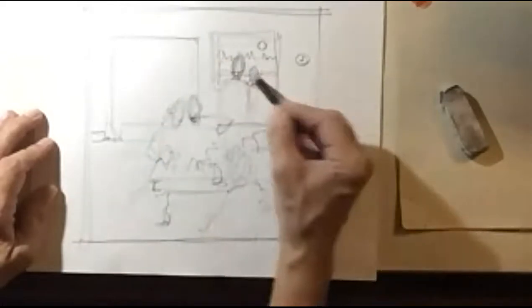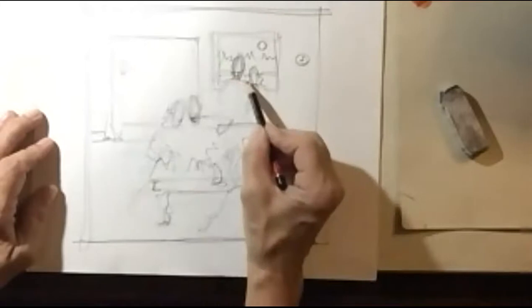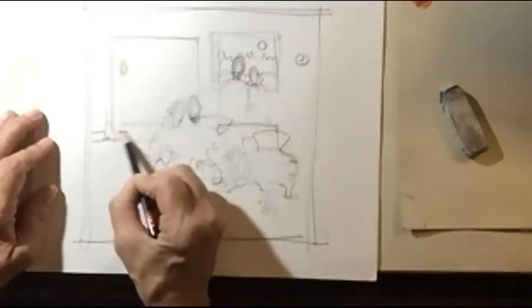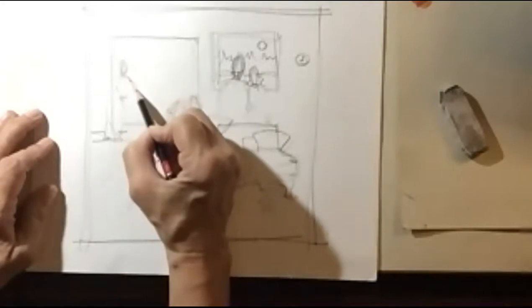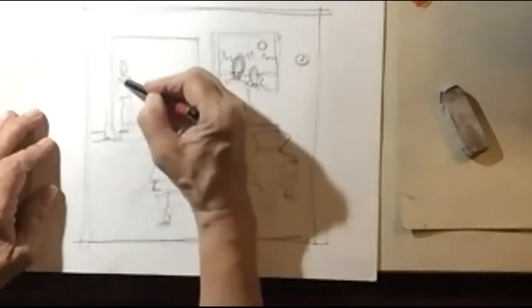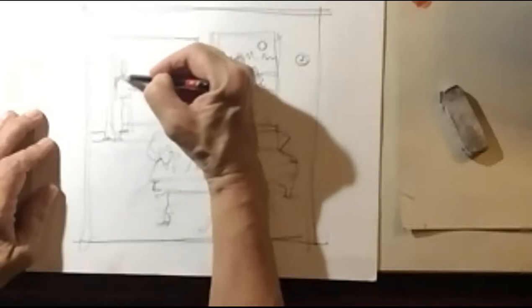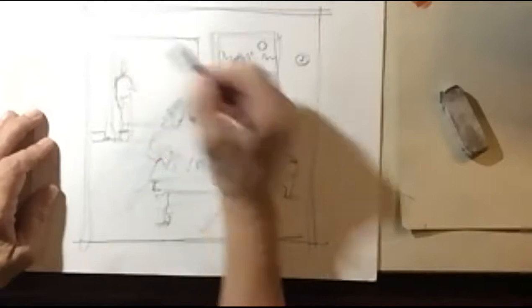How big would that figure be? The head's going to be a lot smaller than this. There we go. And then we just play with proportions. Got the top of the head, the bottom of the feet. Here's the pelvis. So here's this figure standing here, looking into the scene. Maybe I'll have him leaning on the door. Got an attitude. Okay, good.